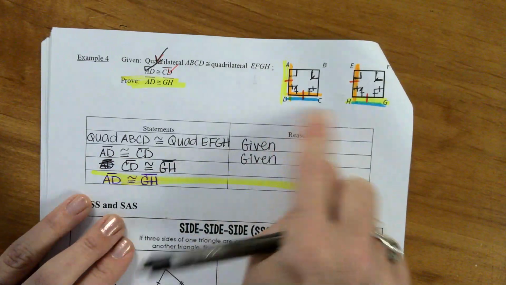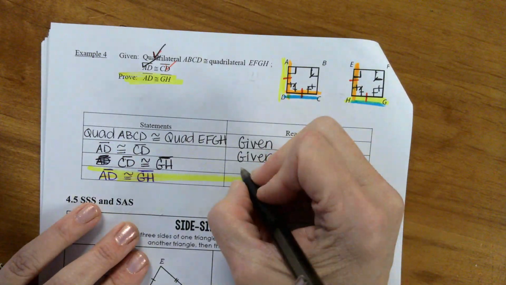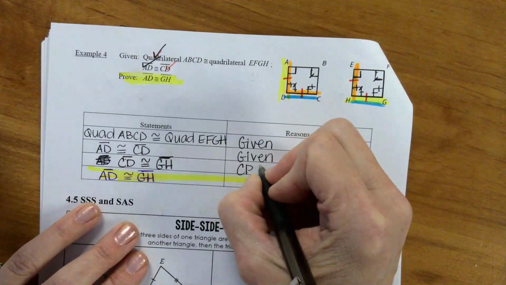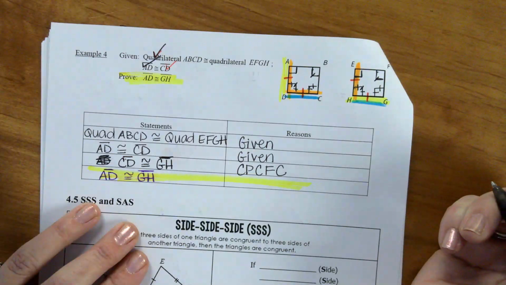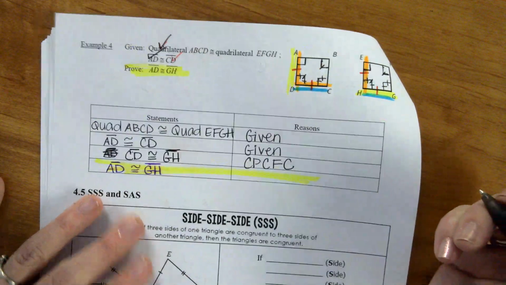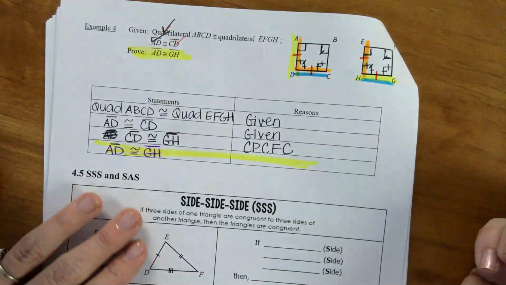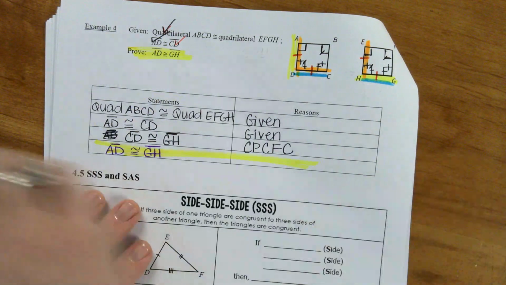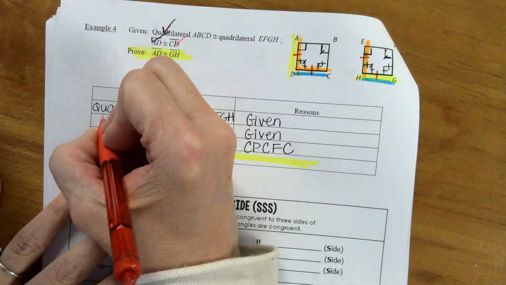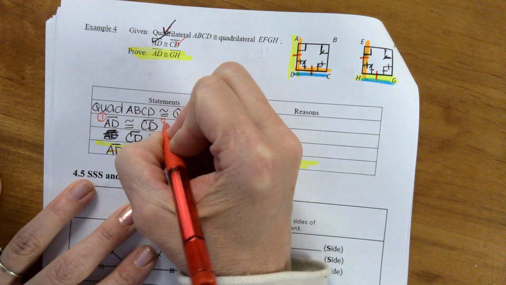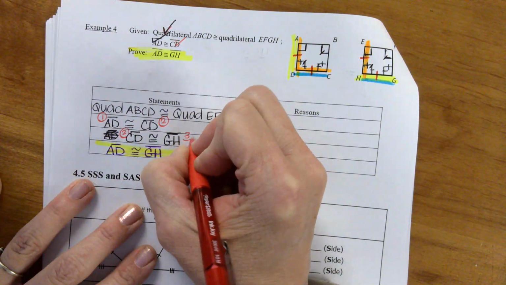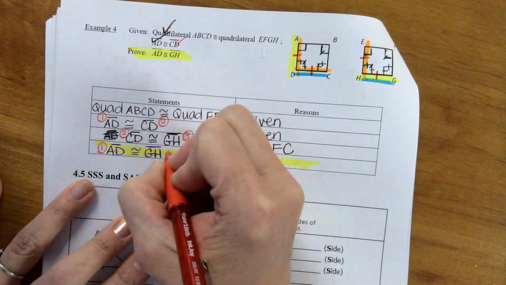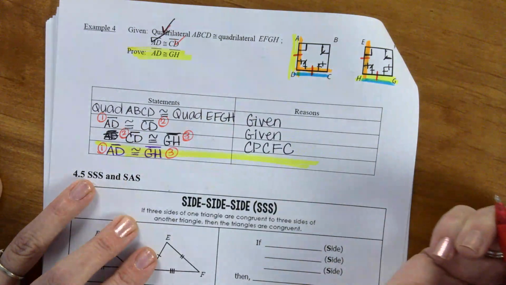So these lines here, corresponding parts of congruent figures are congruent. Not a T, but an F. And then look, 1 to 2, 2 to 3, and 1 to 3.